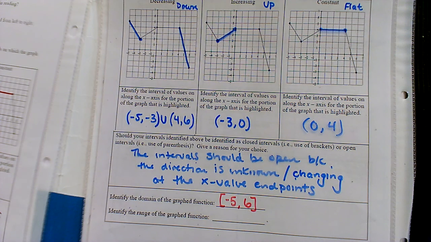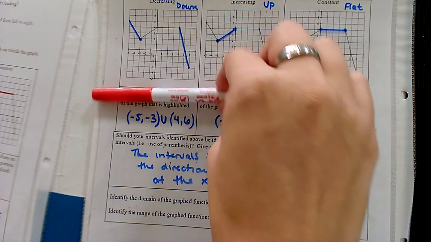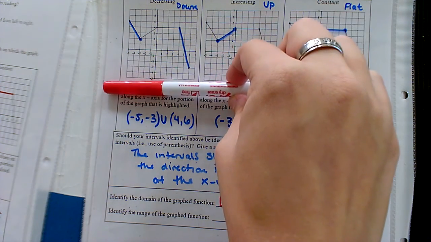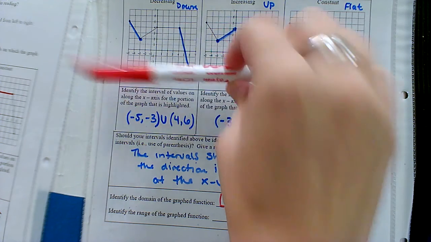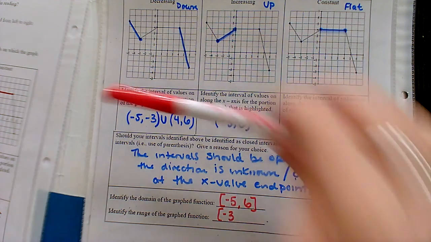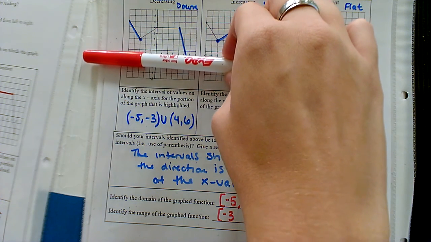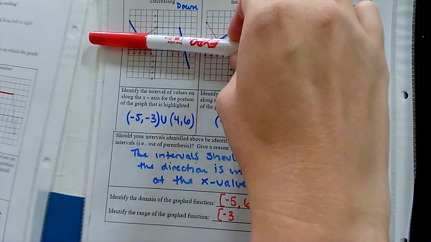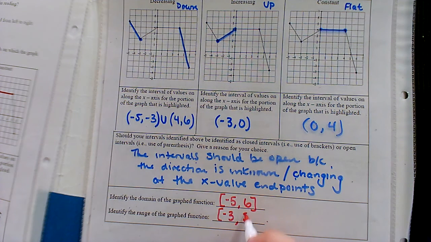All right, so we're going to do the same thing for the range. This time we're going to start low and then drag our pencil up. So start below the graph. As you drag your pencil up, notice how it starts at -3. We have a closed circle there, so that would be a bracket. And as we continue to drag, we are always touching a portion, it looks like, until we get to 5. So that would be a bracket as well.